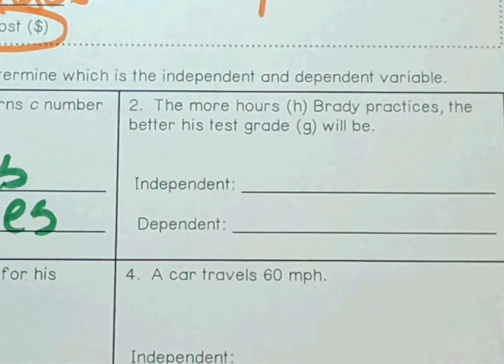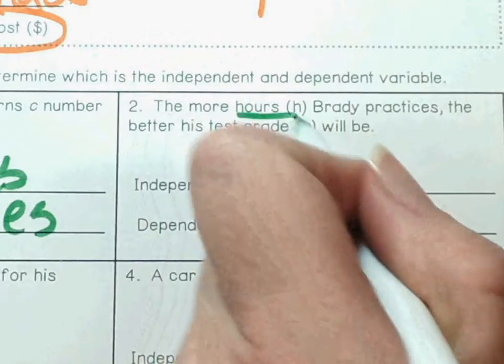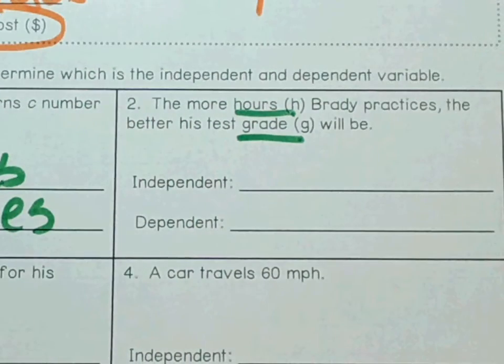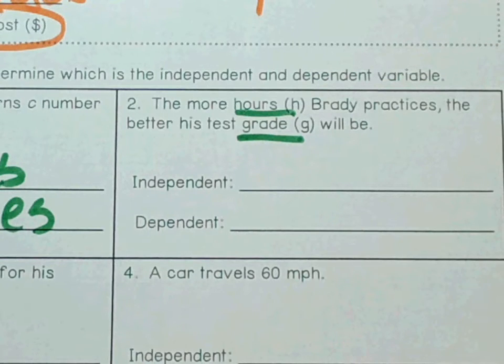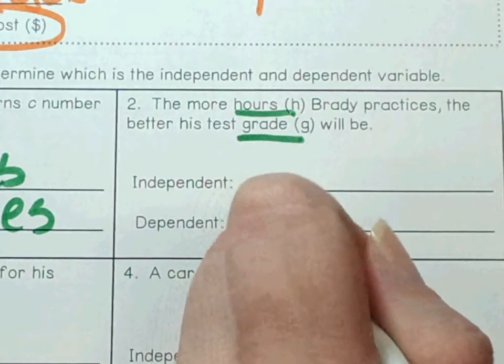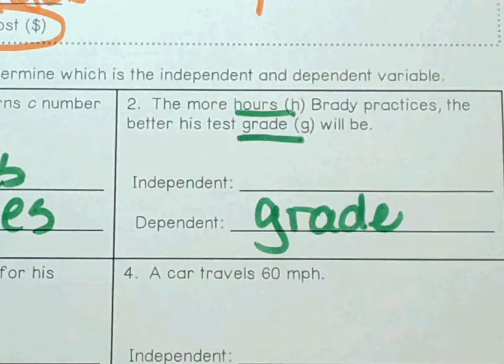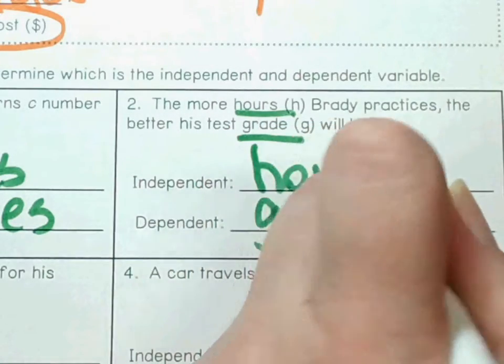Alright, let's try another one. The more hours Brady practices, the better his test grade will be. So we have two things. We have hours and grade. So listen to the whole thing before you respond. Is how many hours he practices dependent on his test grade? Or is his test grade dependent on how many hours? Christian? The test grade is dependent on the hours. So the grade is the dependent variable, and so the hours is the independent.